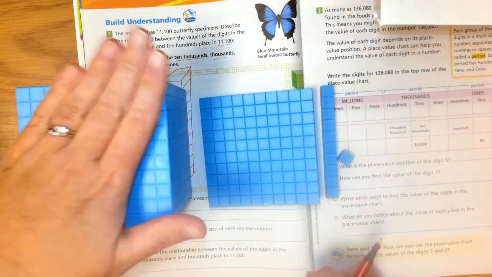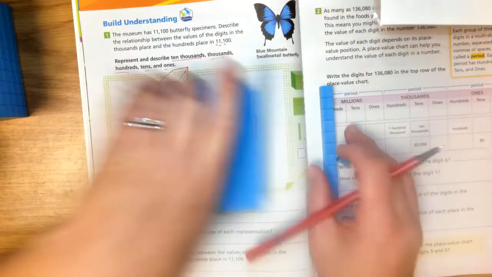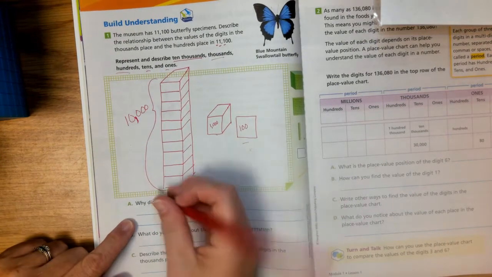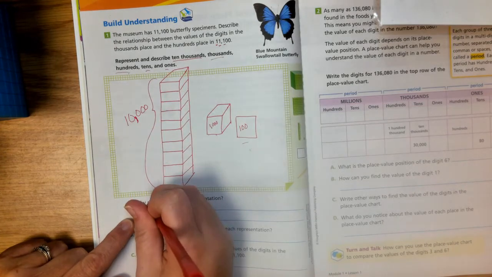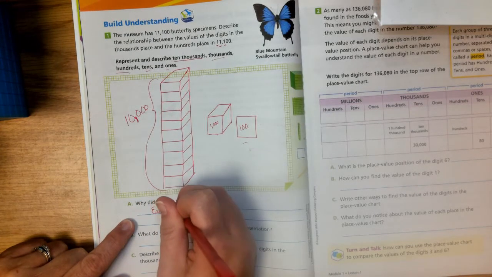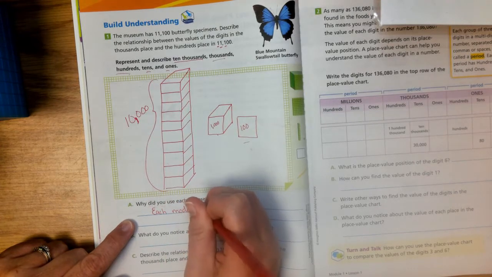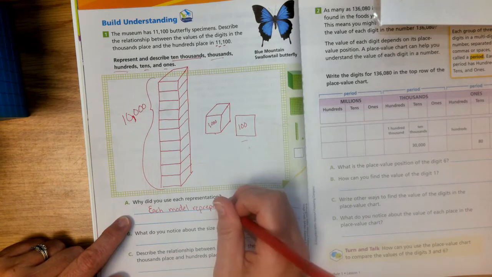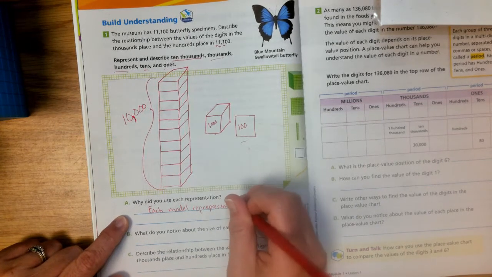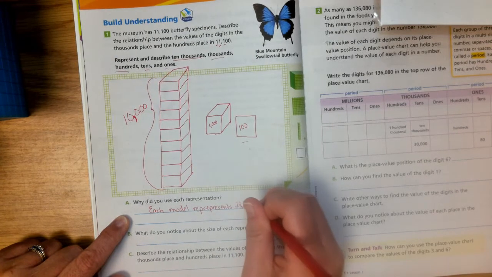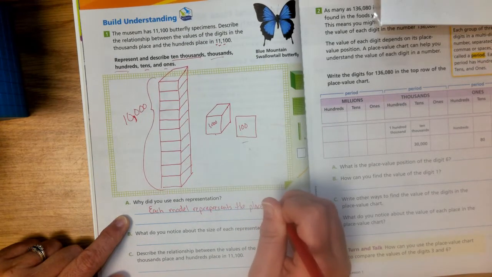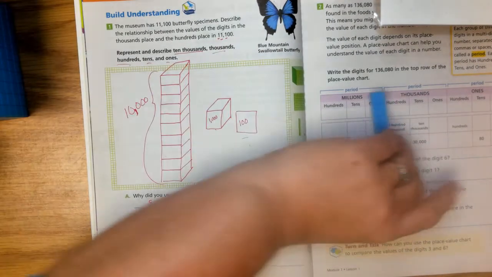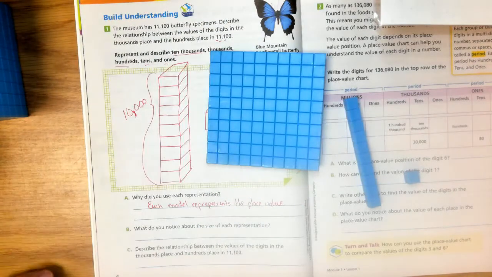And then 10 of our thousands would equal 10,000. Okay? So each model represents the place value, and then we notice about the size of each representation, it is 10 times more than the previous place value.